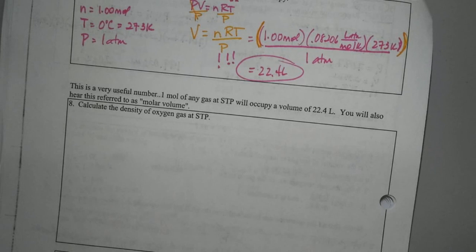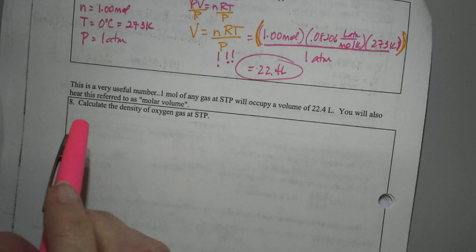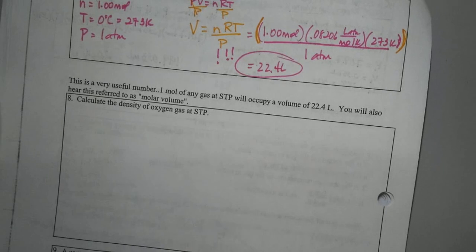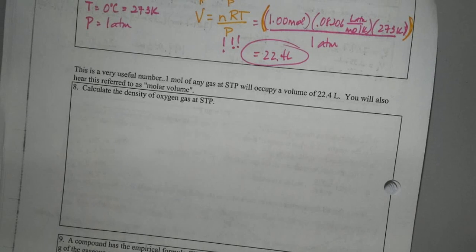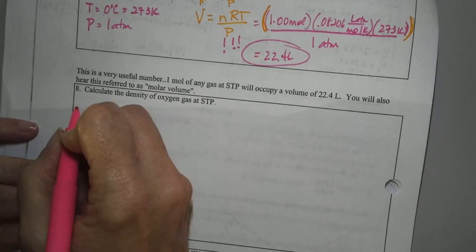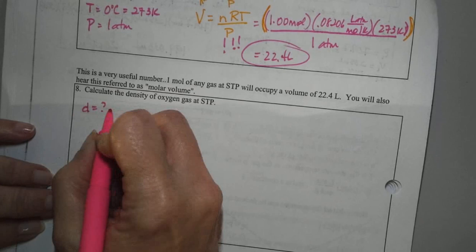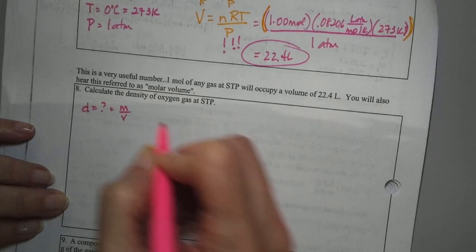Okay, the next one says calculate the density of oxygen gas at STP. Well, let's write down what they gave us. It says calculate density. And remember, density is equal to mass divided by volume, right? They also gave us a temperature and a pressure. T is equal to what?